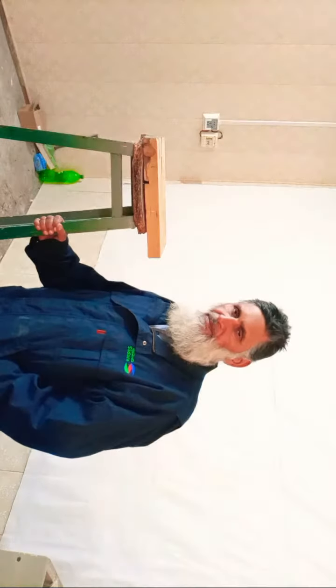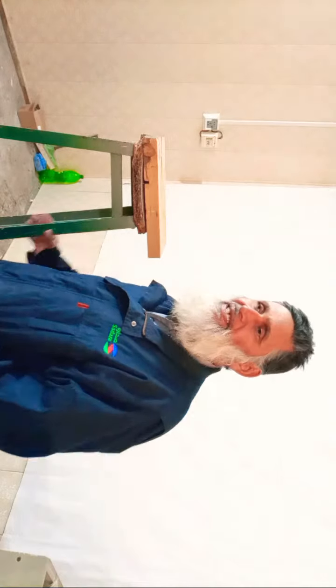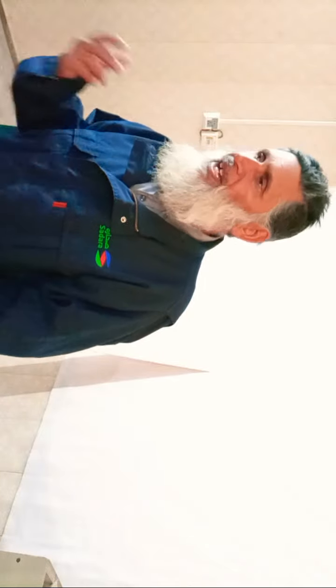20 kg material. Yes, 120. We can say 120. One person means 100 kg, plus 20 is 120. And the medium weight is 240. Can you repeat, sir?